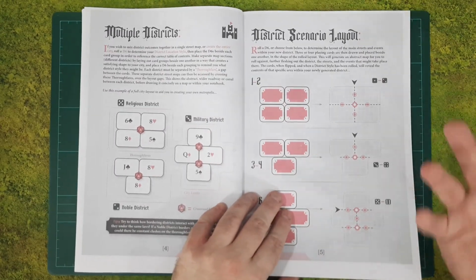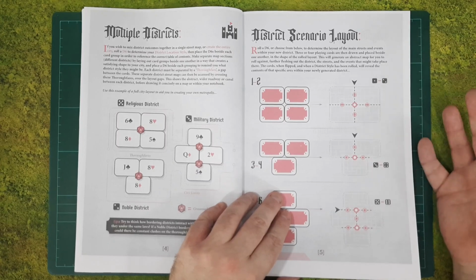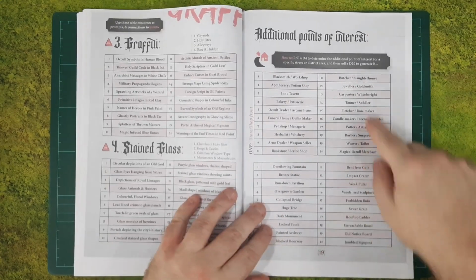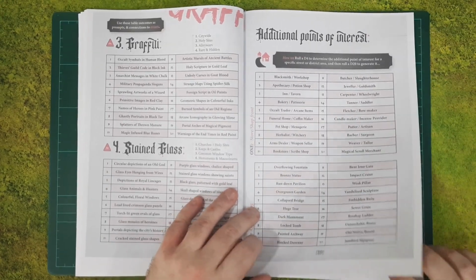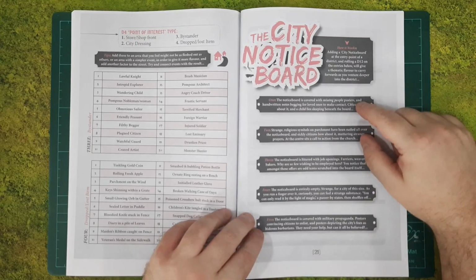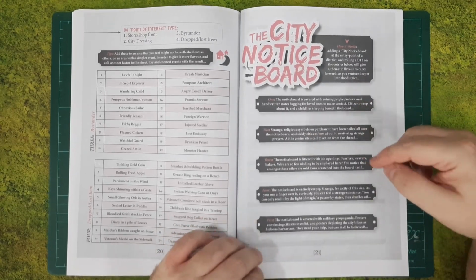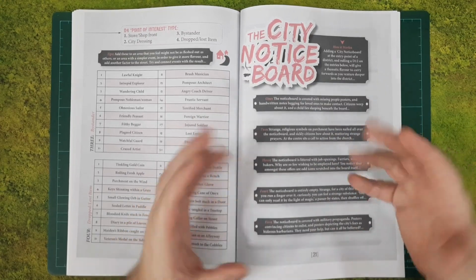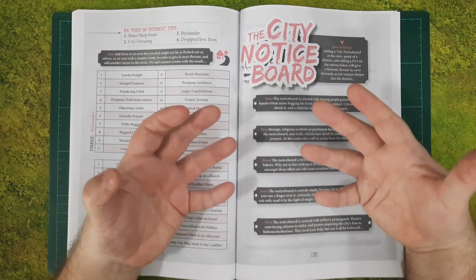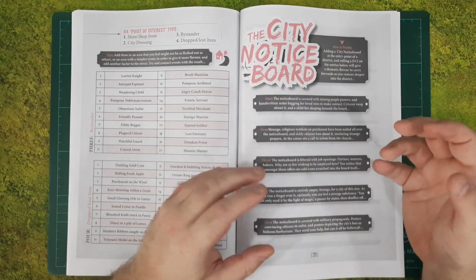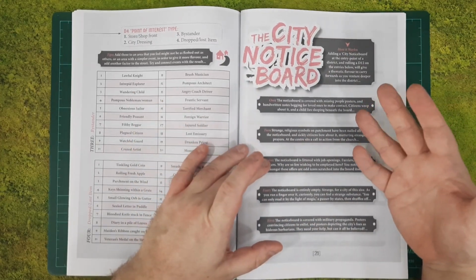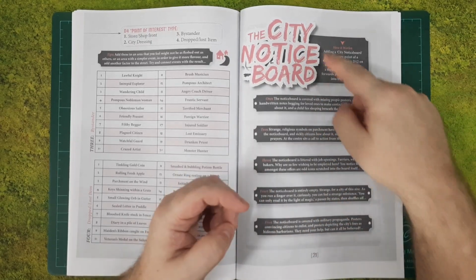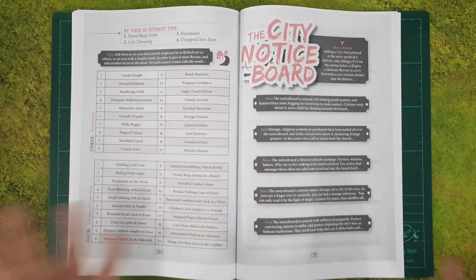So maybe you want to put 2 points of interest. You roll a d4, 1, 2, 3, 4. Which area is it in? And then you roll to find out what it is. What else is there? The city notice board. Okay, so this can be used at the entry to the district to give some background information or maybe some flavor to the district that you're creating. And it's done in a narrative form in terms of a district notice board, giving some information as you enter the district.